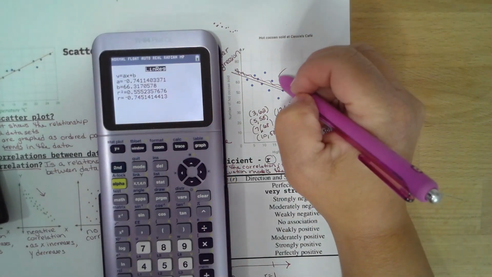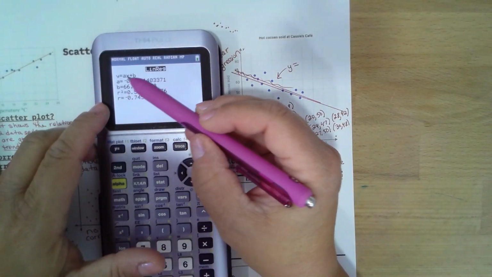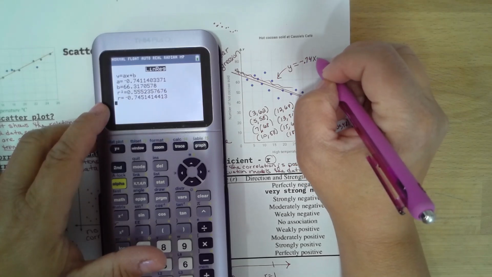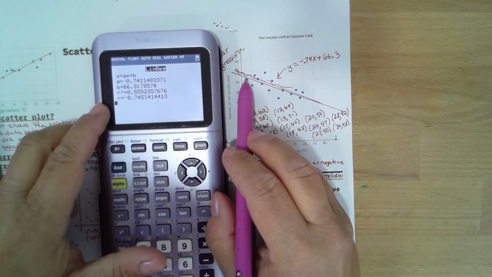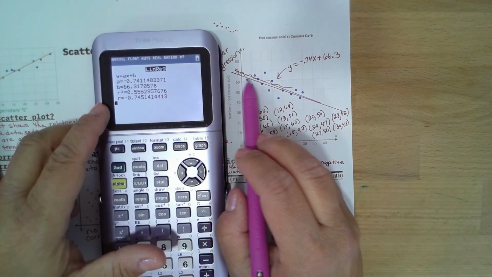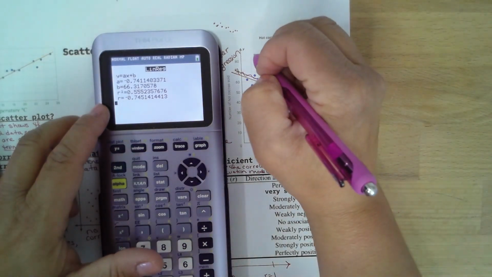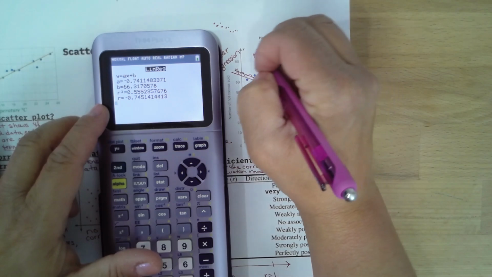So if I asked you for the equation of this line, it would be y equals AX, so negative 0.74x plus B, and my B is 66.3. And if you look at my graph, it kind of makes sense, right? My slope is negative, but more importantly, what's the R? My R is negative 0.75.